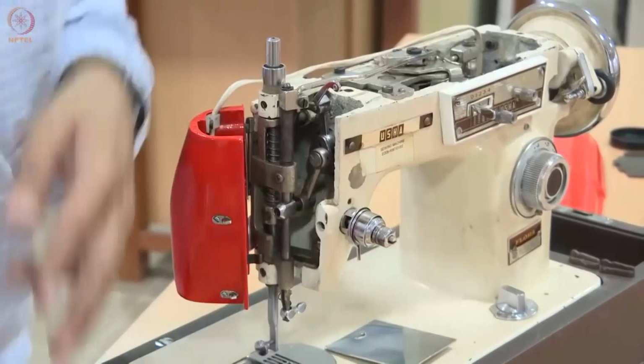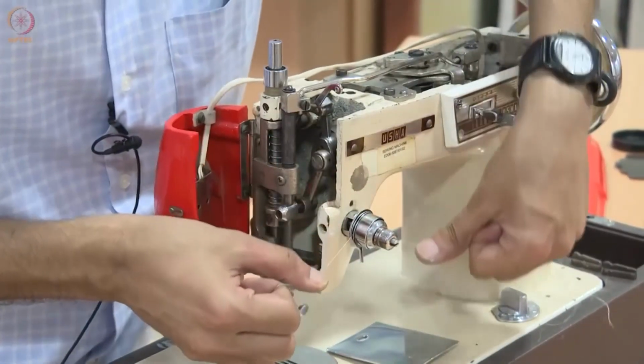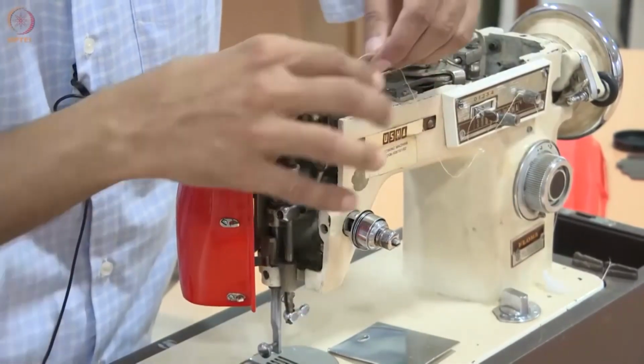So when I first thread it, I'll put it through this and through the lever. So the thread will, let me just show you quickly.